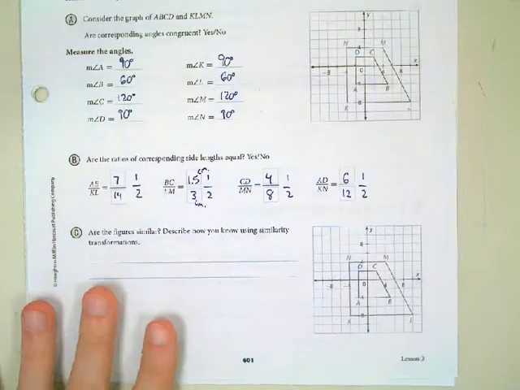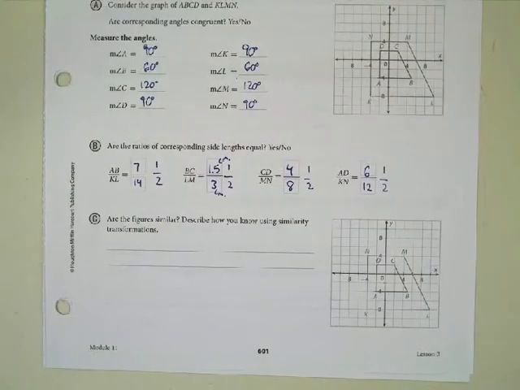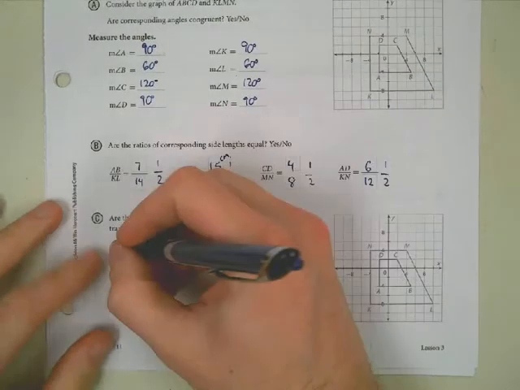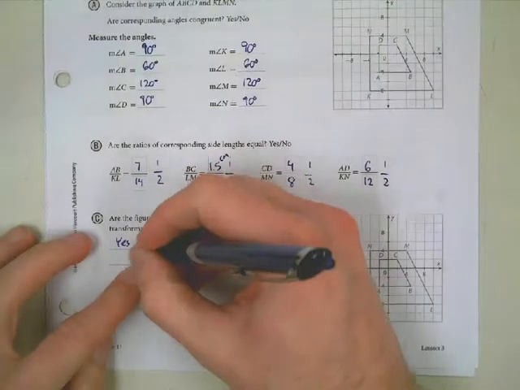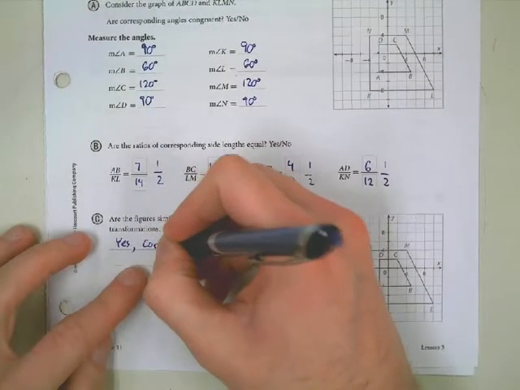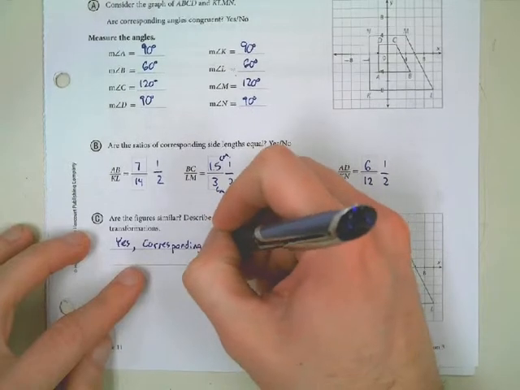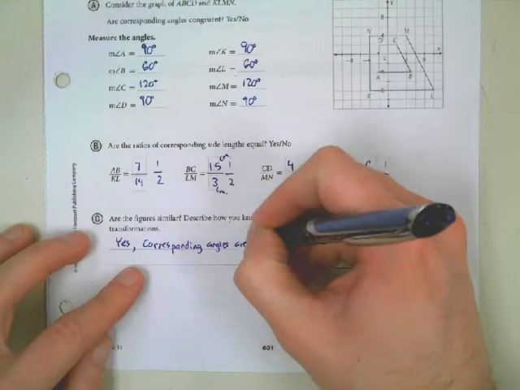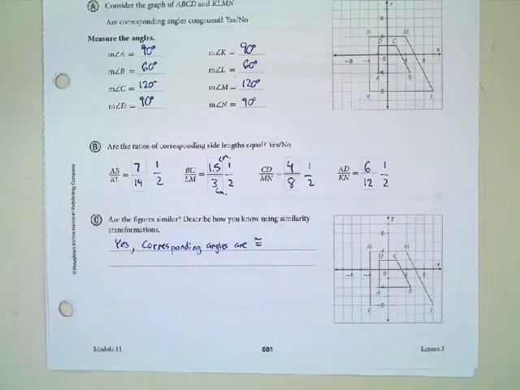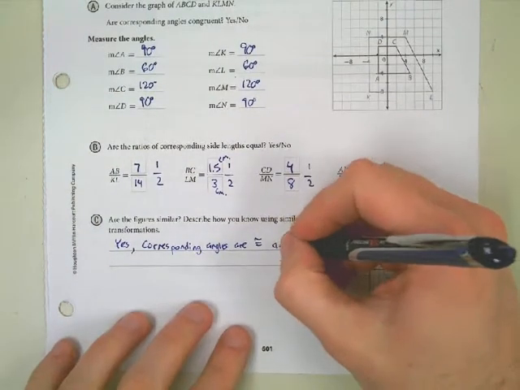So that's the idea. Are these two figures similar? Yes. Corresponding angles are congruent. I'm going to use the symbol for congruent. Corresponding angles are congruent, they're not the same size, so similar.